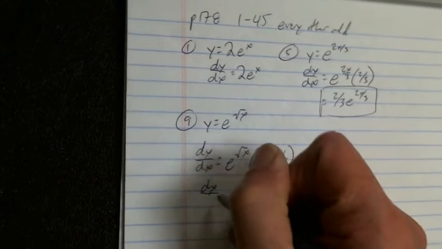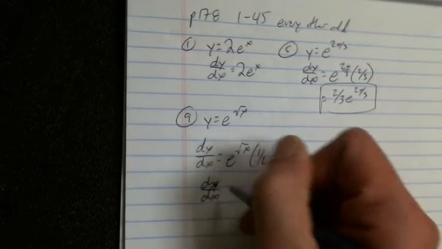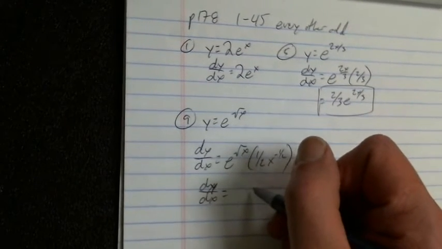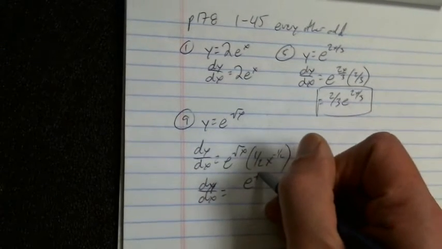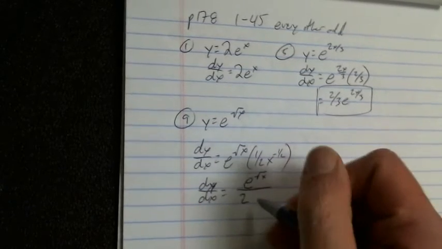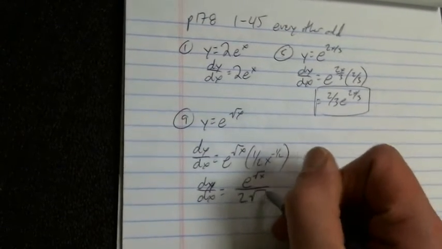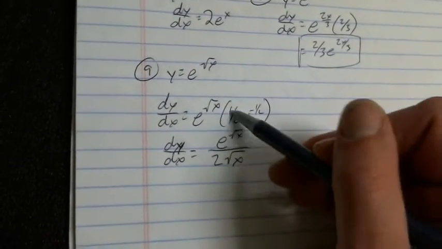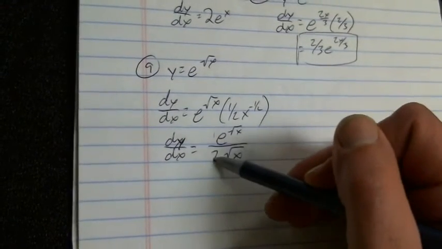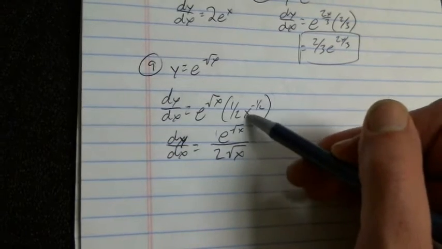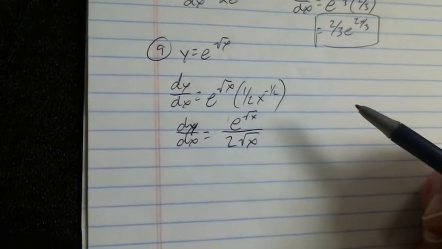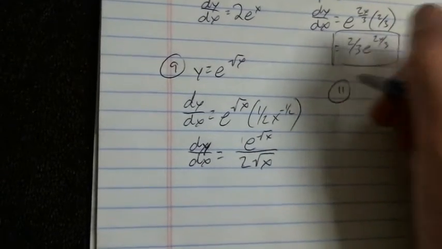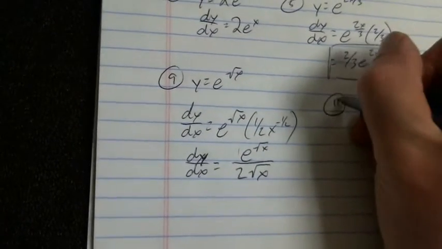So dy dx equals, let's see, how about e to the radical x all over 2 radical x. Right, because this stayed on top, the 1/2 got broken up, so it was 1 over 2. X to the 1/2 went in the bottom, which is radical x rather. Oops, not 11, 13.